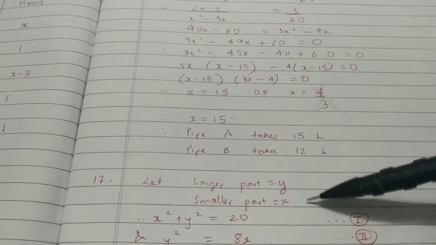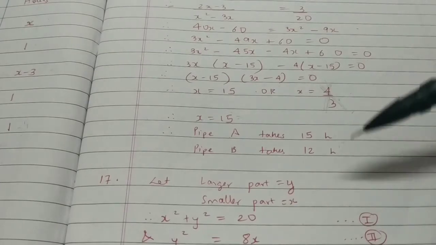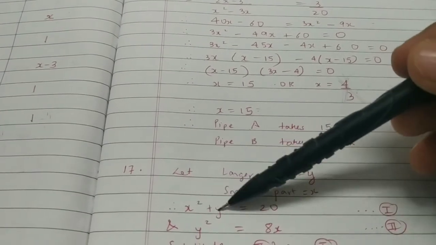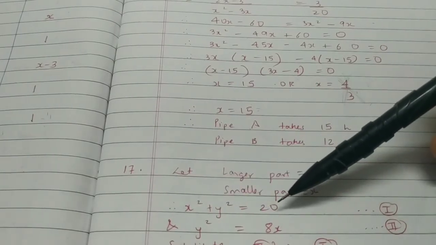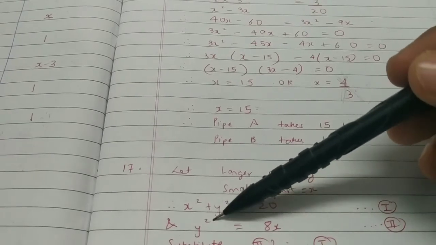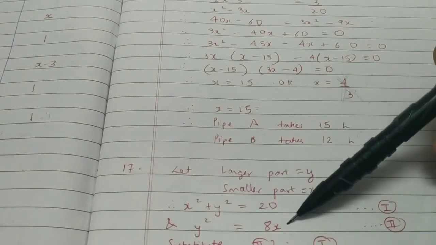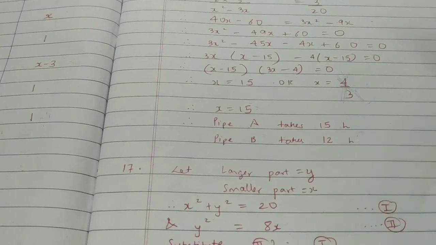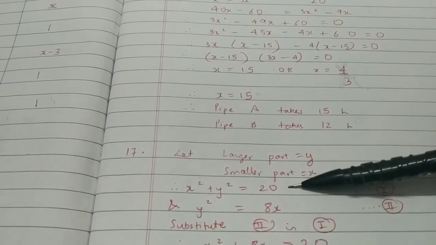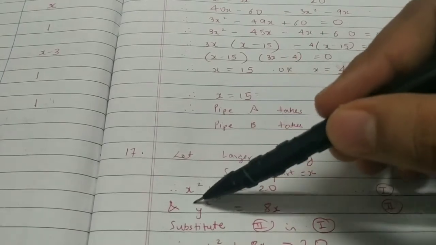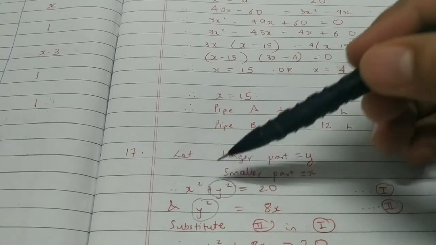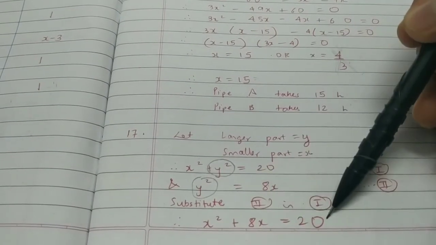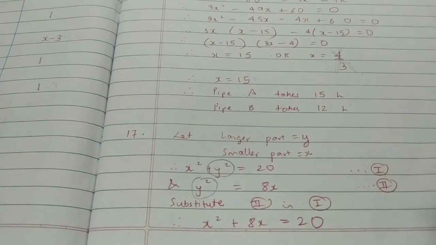So if we take X as the smaller part, let's assume that the larger part is Y. So according to the first condition, the sum of their squares, that is X squared plus Y squared, is 20. And as per the second condition, the square of the larger number is 8 times the smaller number. No square out here. So that's how you get two equations in X and Y. Now this value of Y squared, 8X, we shall substitute out here. So that way we can get the entire equation in terms of X. So Y has disappeared, and now we can solve this.